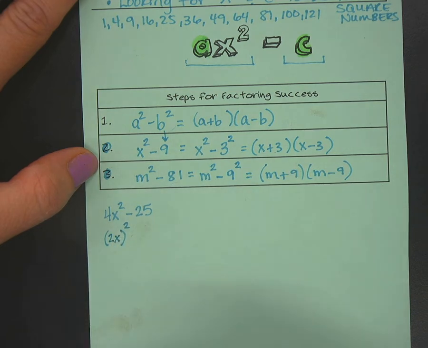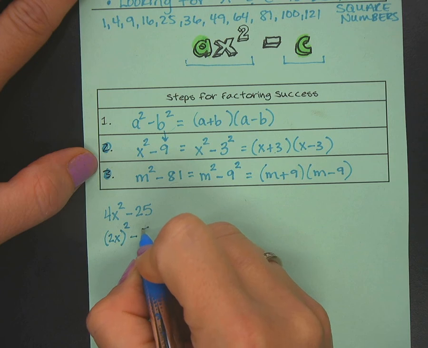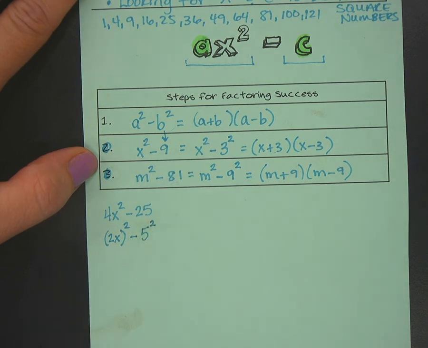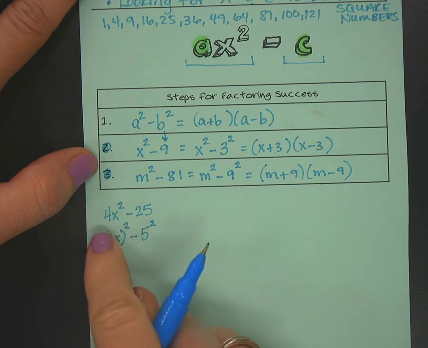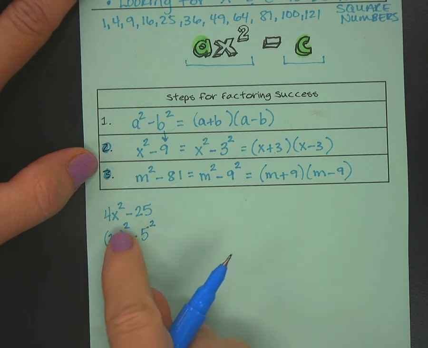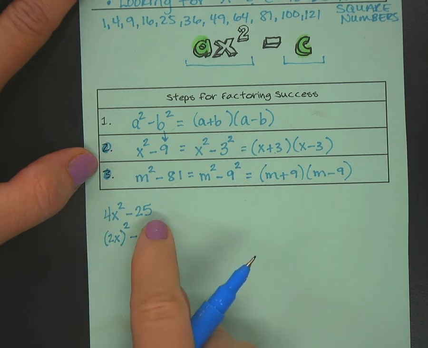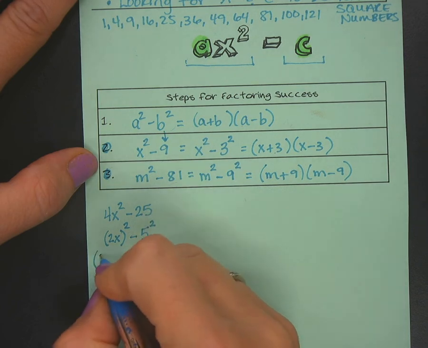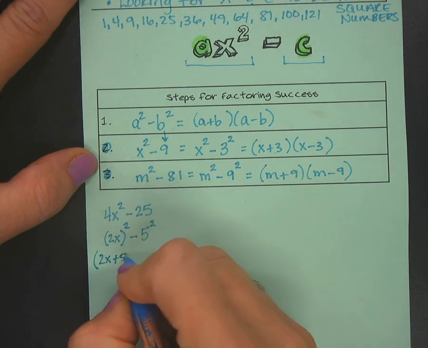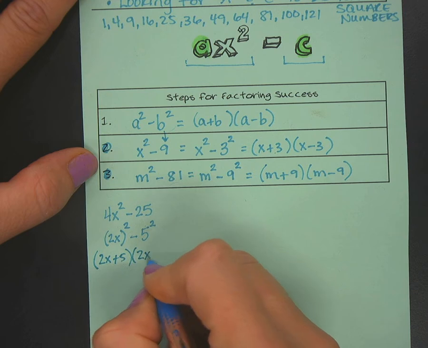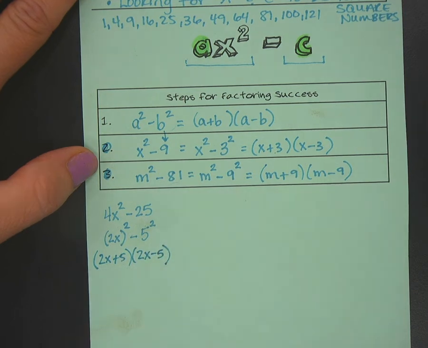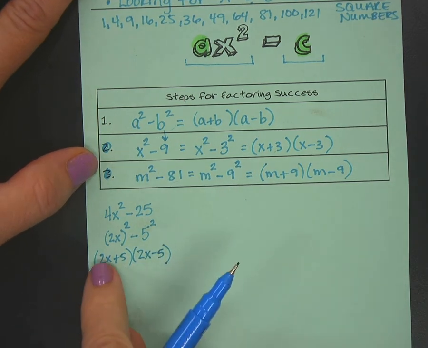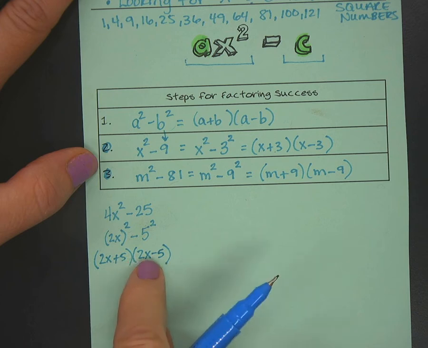Well, notice that 2x times 2x gives you 4x squared. 5 squared gives you 25. So now it falls into the pattern of something squared minus something else squared. So our factor pattern says that our factors become a plus b, a minus b.